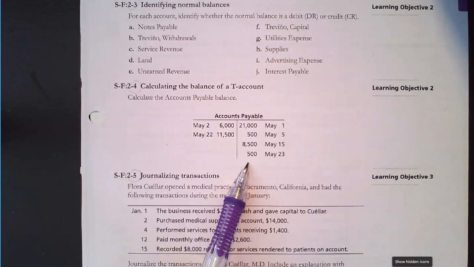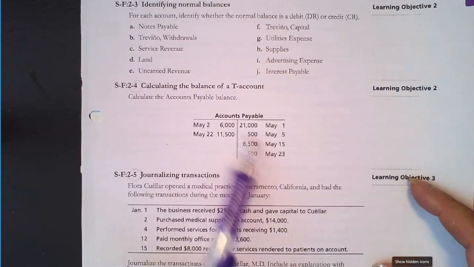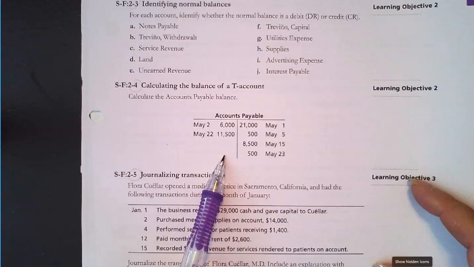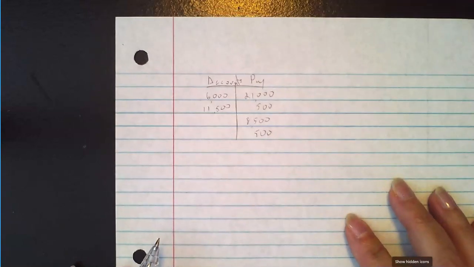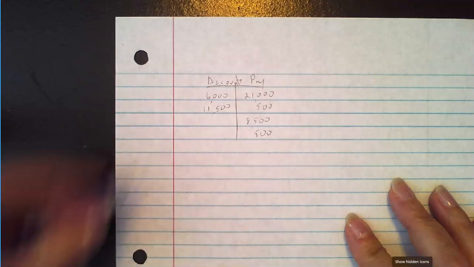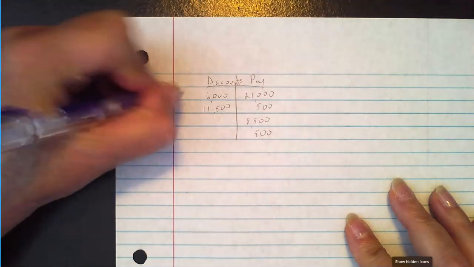So for homework, what you'll need to do is copy this T account. Anytime it says calculate the balance using a T account, you need to draw a T account like this. Now they also gave us dates. I don't need dates in homework, but if you wanted to, you could certainly add the date. Just make sure it's on the outside of the T account.